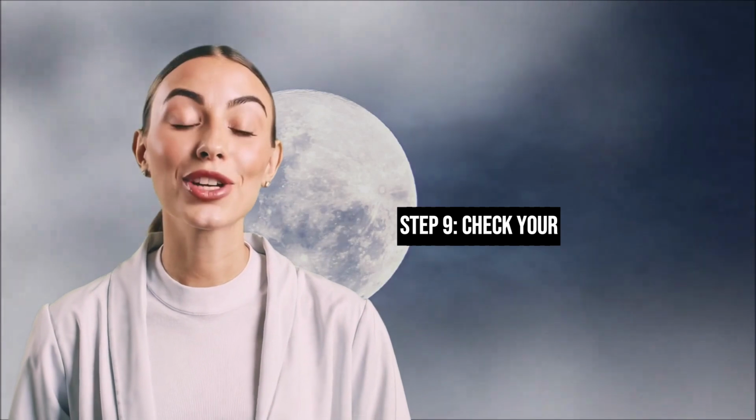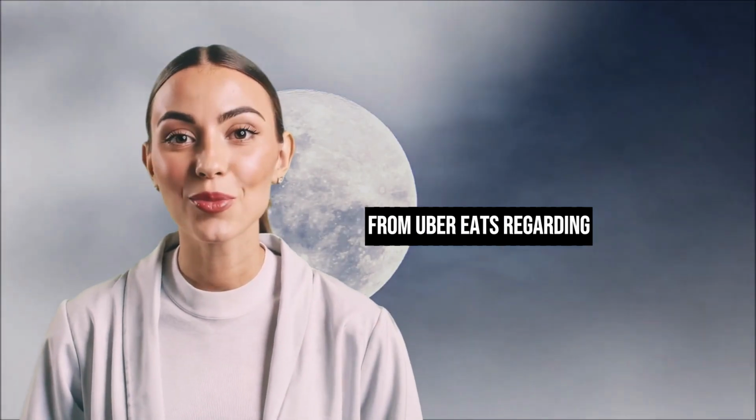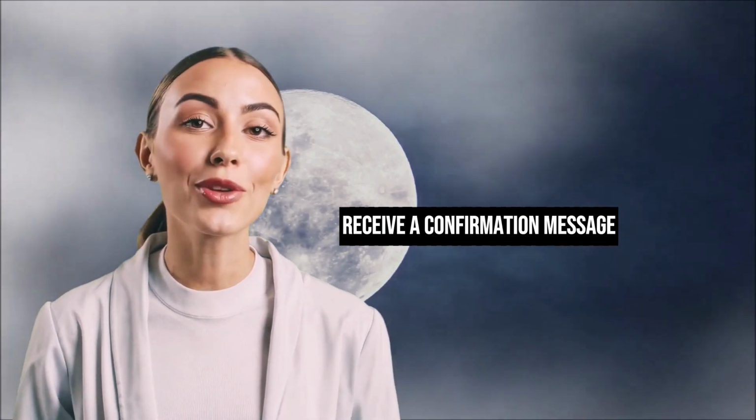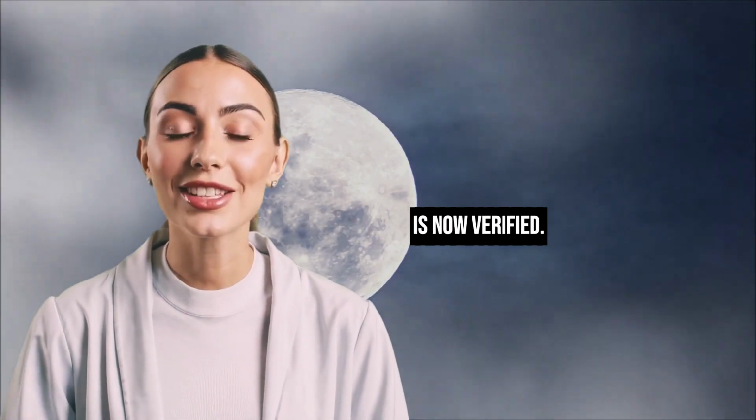Step 9. Check your email regularly for updates from Uber Eats regarding your verification status. Once approved, you should receive a confirmation message indicating that your account is now verified.